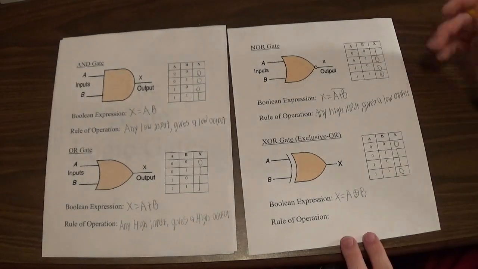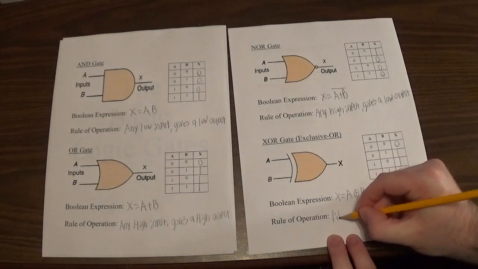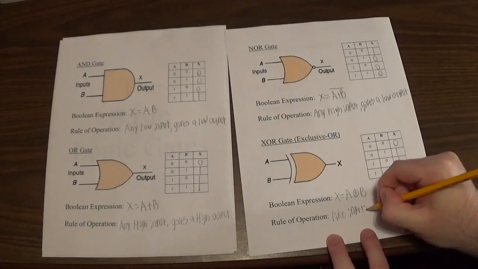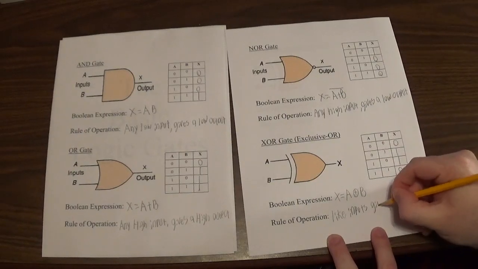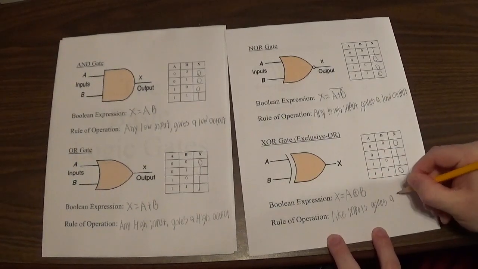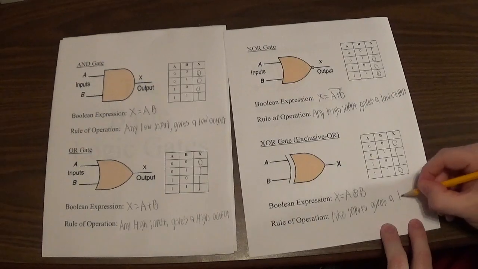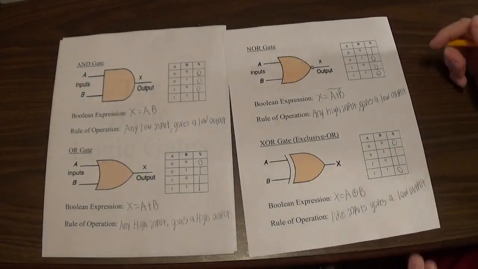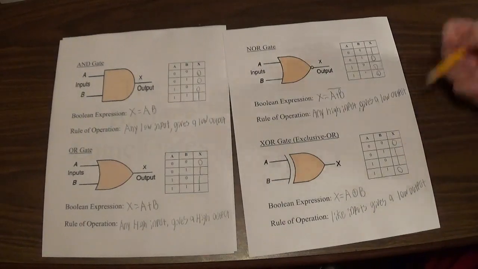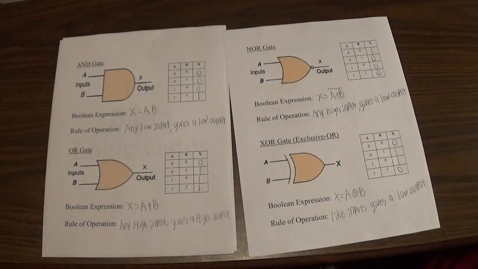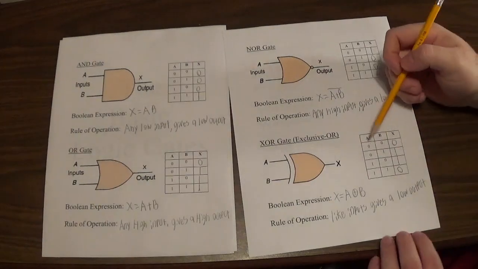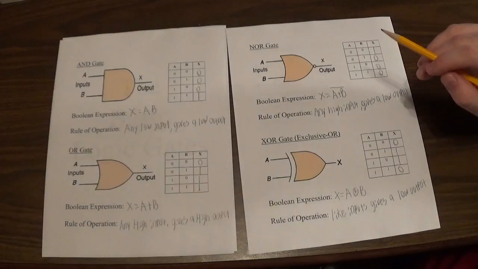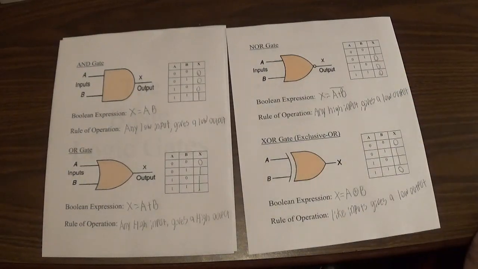Okay? So I remember this as like inputs gives a low. Or you could say unlike inputs give you a high, either way. All right, so if the switches are the same, the output is low. If they're opposite, then the output is high.